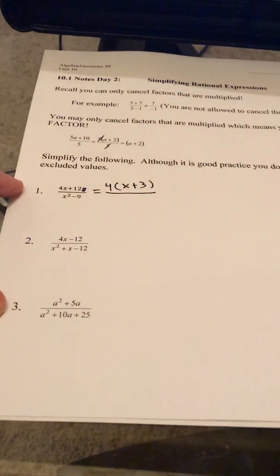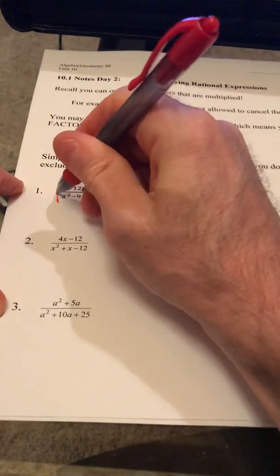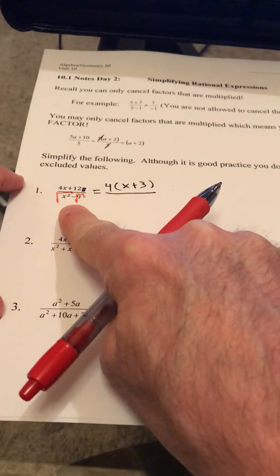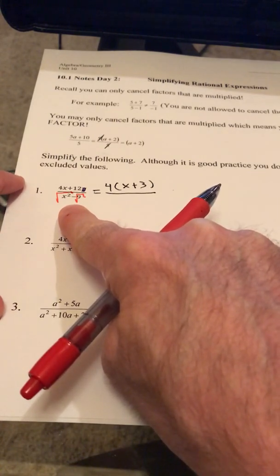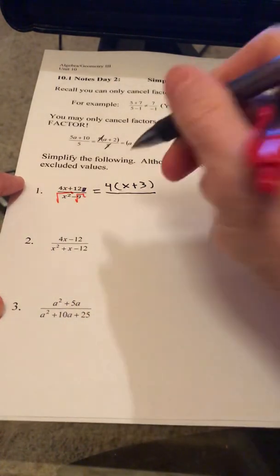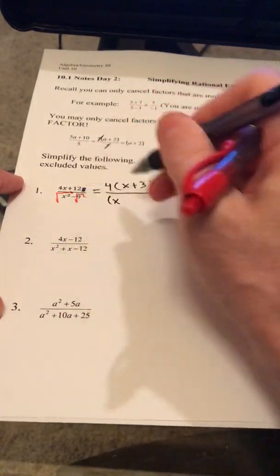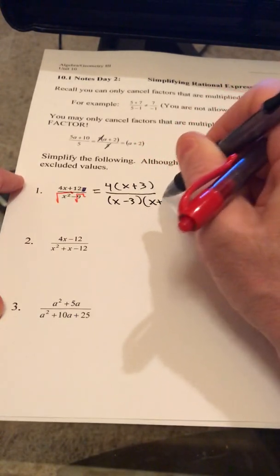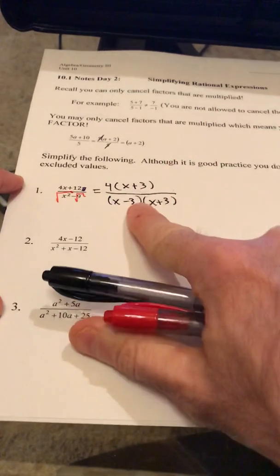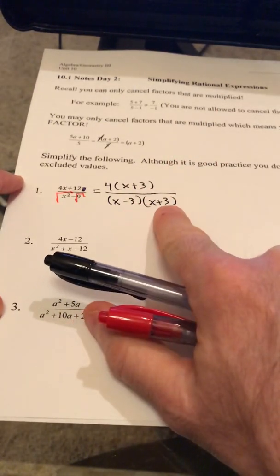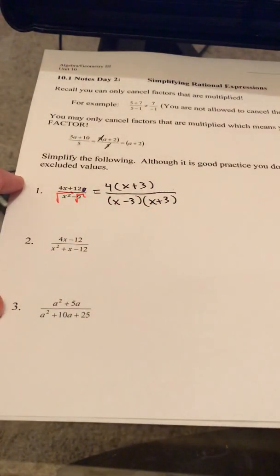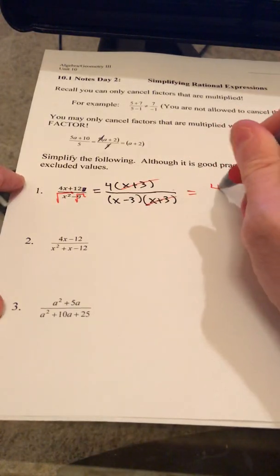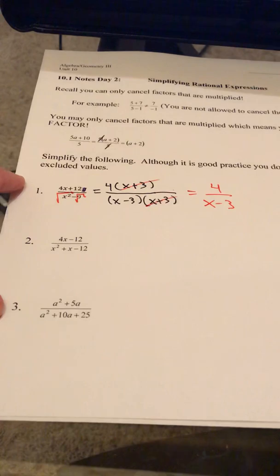The x squared minus 9, this is a difference of two squares. I know one of the things that's going to show up when you do this section is a lot of the factoring from first semester. Well, when I take the square root of x squared, I get x. Take the square root of 9, we end up with one factor of x minus 3. The other factor is plus 3. If I were to multiply these back out, negative 3 times positive 3 gives me that negative 9. So now we are able to cancel the x plus 3's, and that leaves 4 over x minus 3.